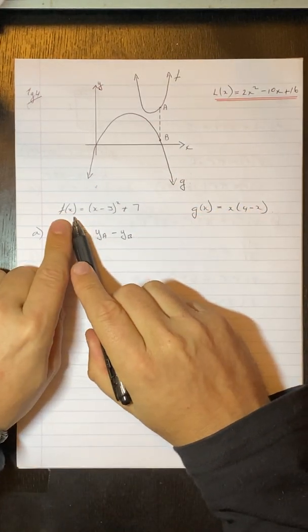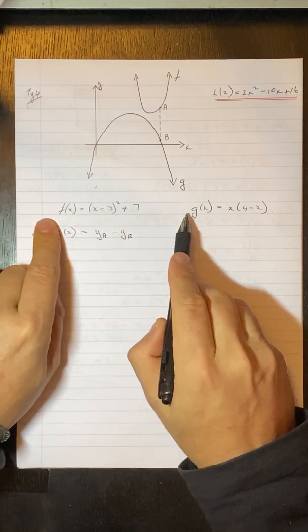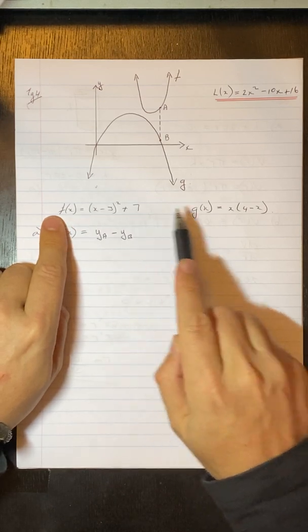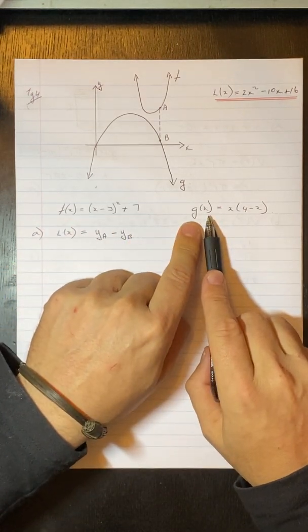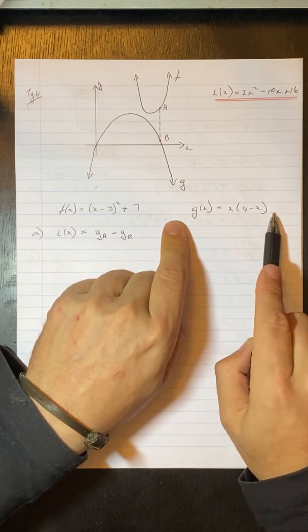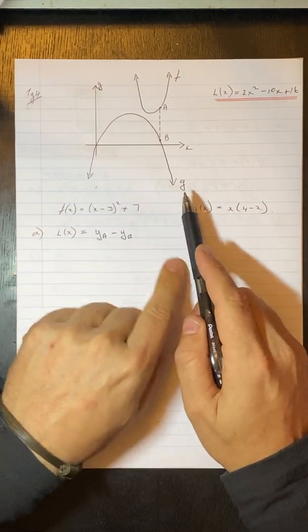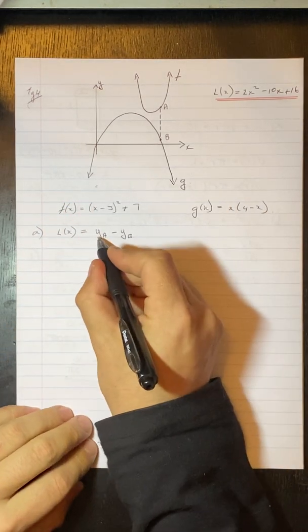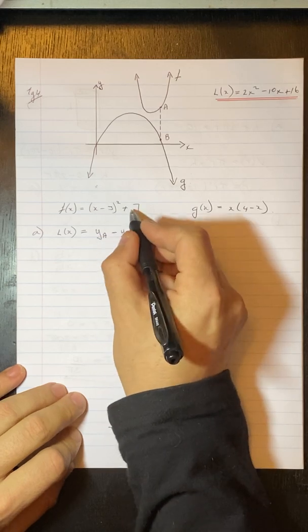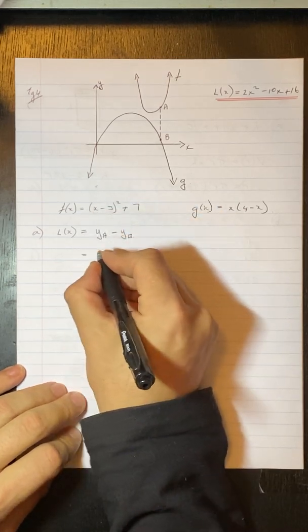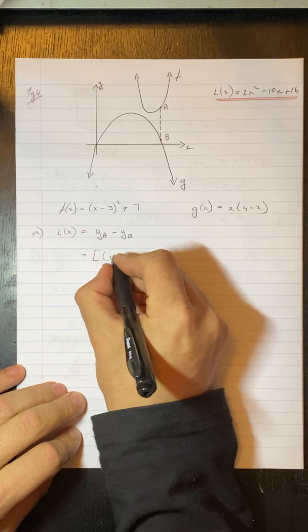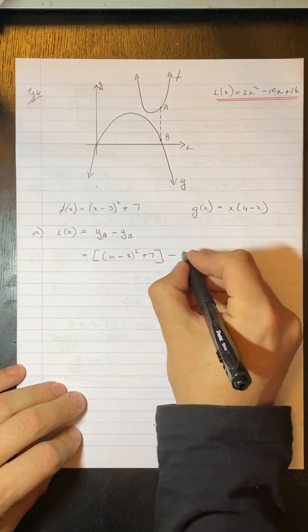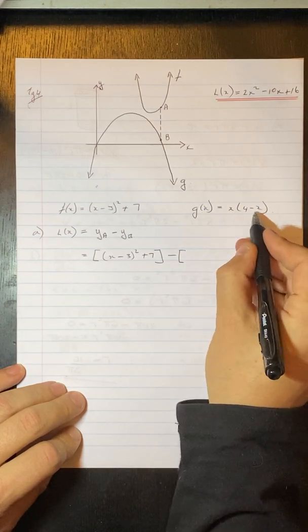Now just remember with these function notations, f of x is the same as saying y. So we have here y equals this thing. Exactly the same thing for this. G of x is y. So we have y is equal to that. So this would give us our y value for A and B. Okay, so our y value at A is this one over here. So we have x minus 3 squared plus 7 minus the y value at B, which is on G, is this.